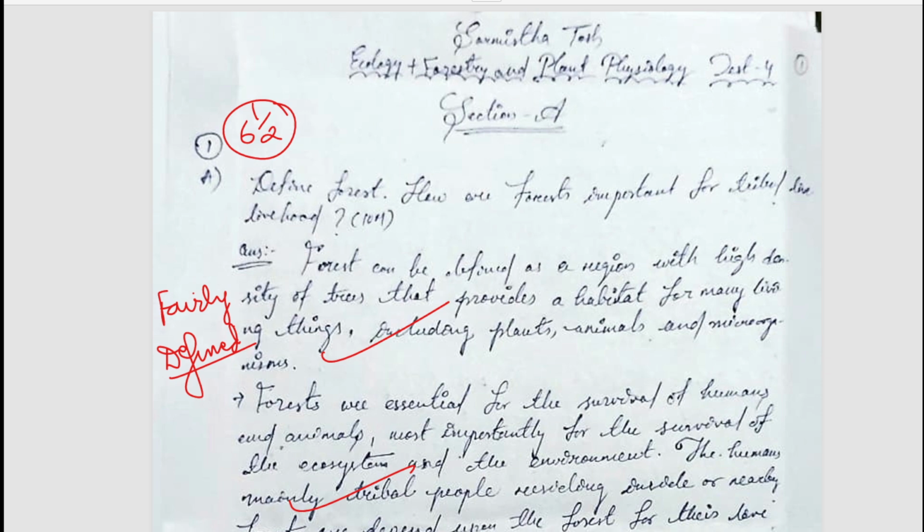So today we are going to discuss the next copy of our Aspire for Agriculture test series. We all know that we have the Aspire for Agriculture test series where various tests are given by students, and we are discussing the good copies of those students only.